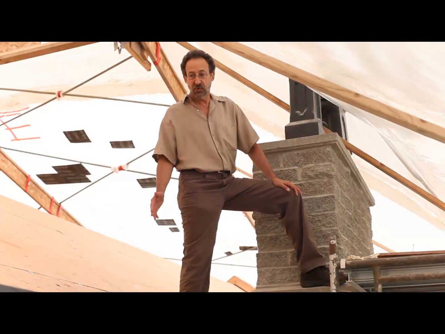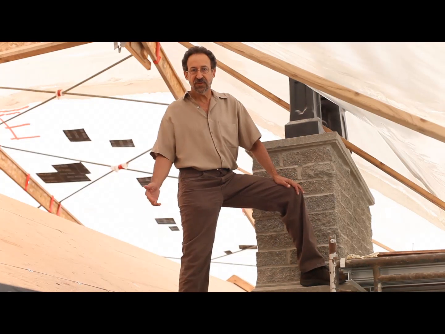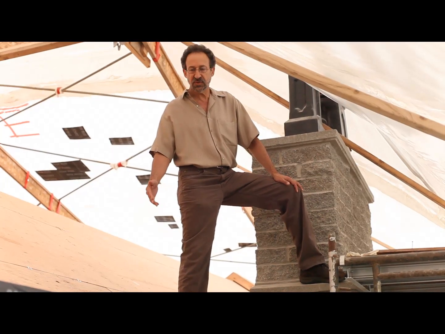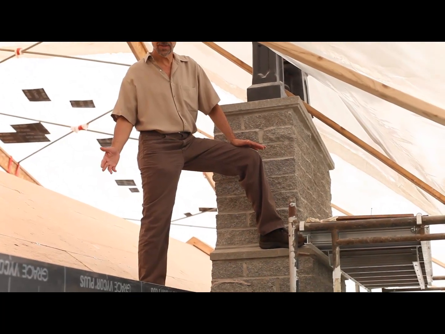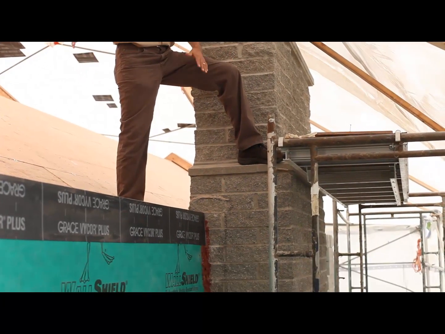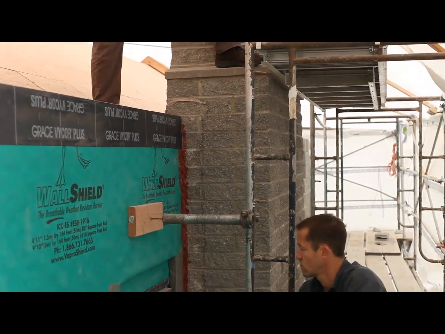Unfortunately, when you have a roof leak, the water eventually follows gravity down through the components of the roof, into the walls, and it will find a floor to land on or somewhere else to spill out. And in this case, that's what happened here.